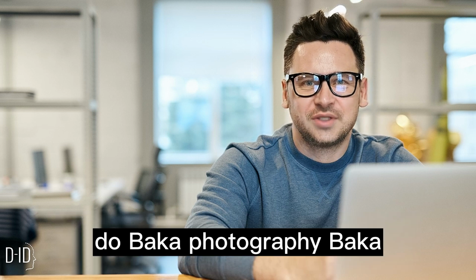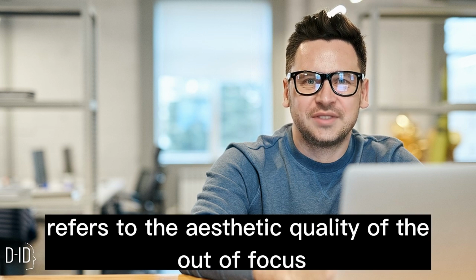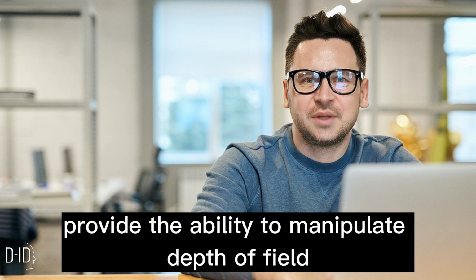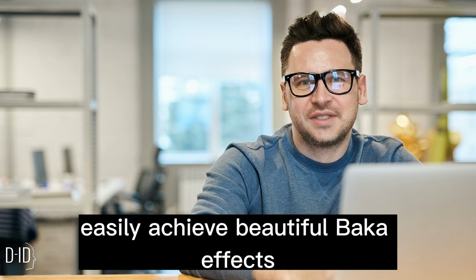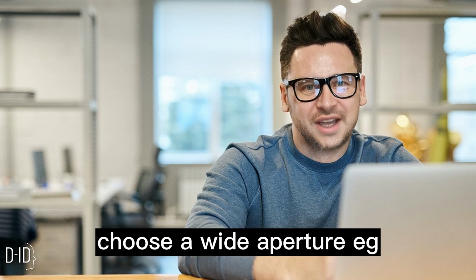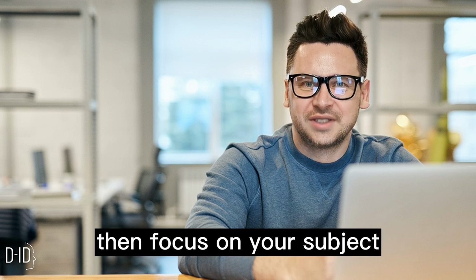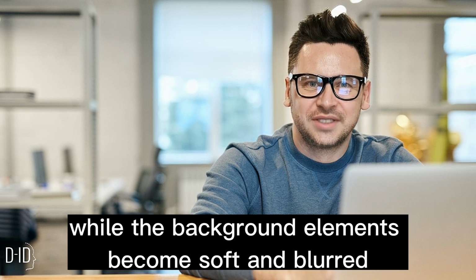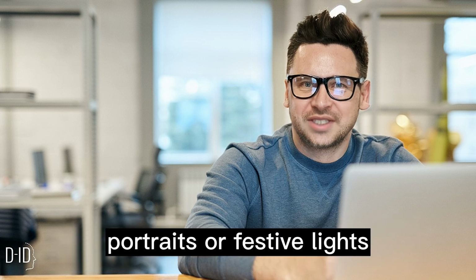2. Bokeh photography. Bokeh, derived from the Japanese word bokeh, refers to the aesthetic quality of the out-of-focus area in an image. DSLR cameras provide the ability to manipulate depth of field, allowing photographers to easily achieve beautiful bokeh effects. To capture striking bokeh, choose a wide aperture, e.g., f1.8 or lower, to create a shallow depth of field. Then, focus on your subject while the background elements become soft and blurred. This technique works particularly well with subjects like flowers, portraits, or festive lights.